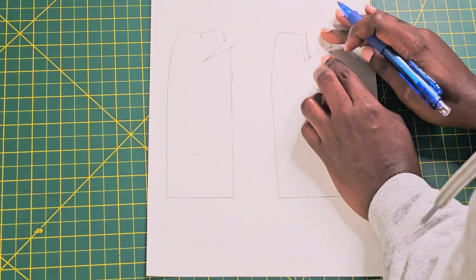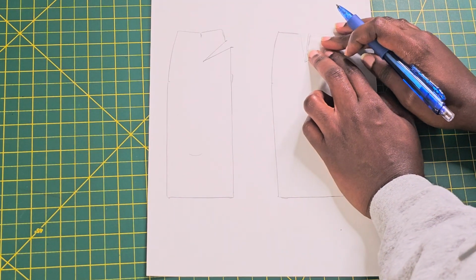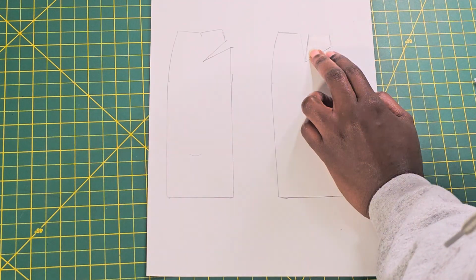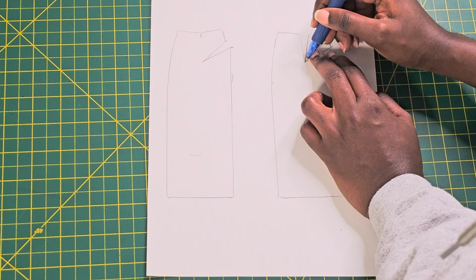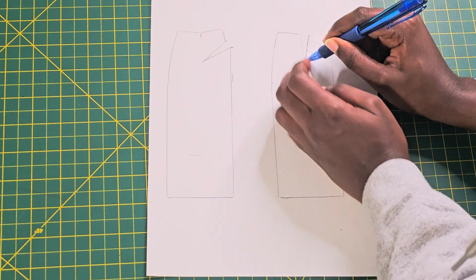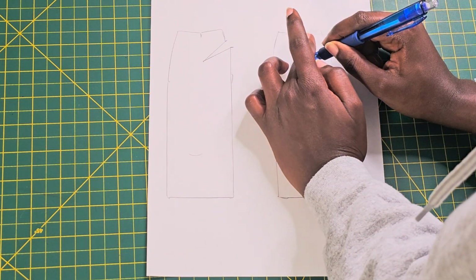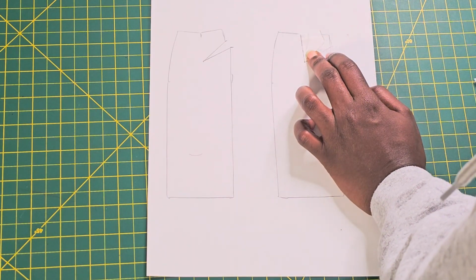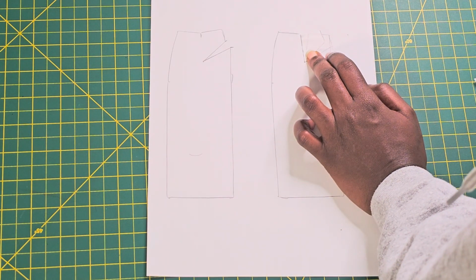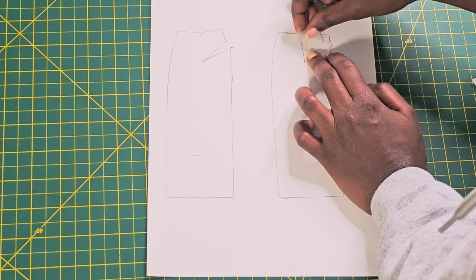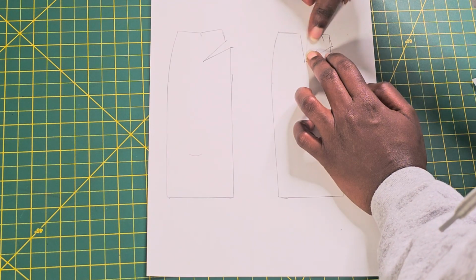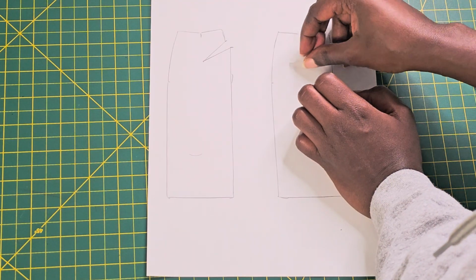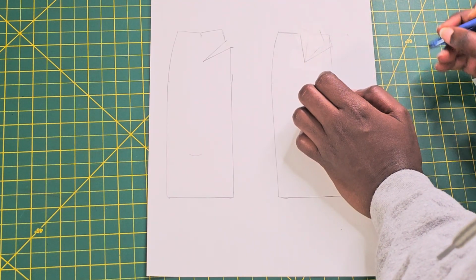So similar to what we did with the other design, place it like this, use your pencil, put it on the pivot point here, and then close it like this, tape down so it doesn't move. And I'm using an invisible tape, by the way.